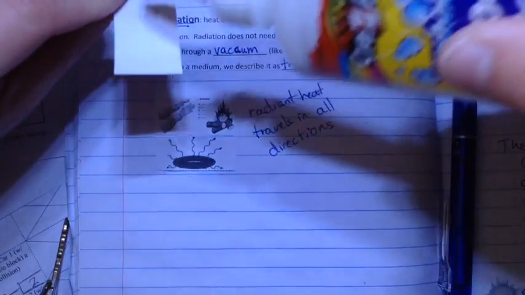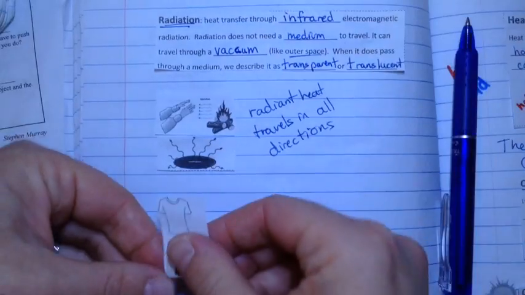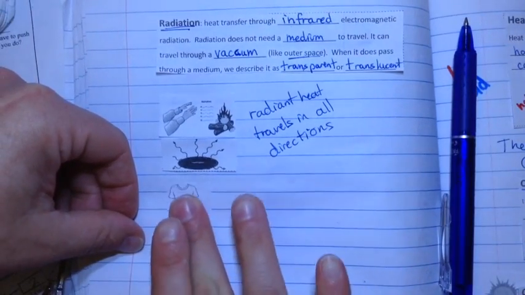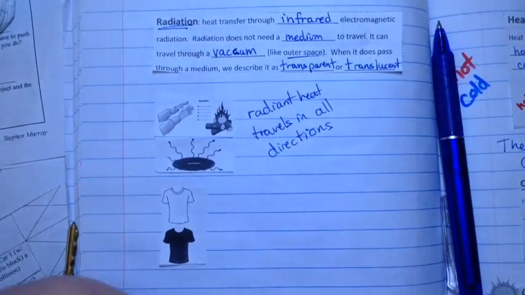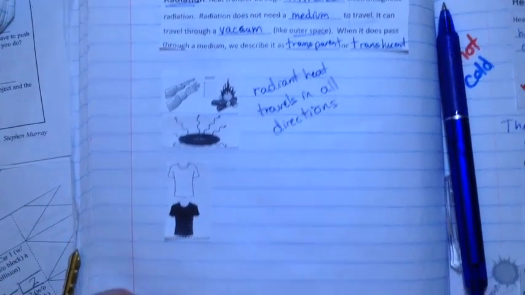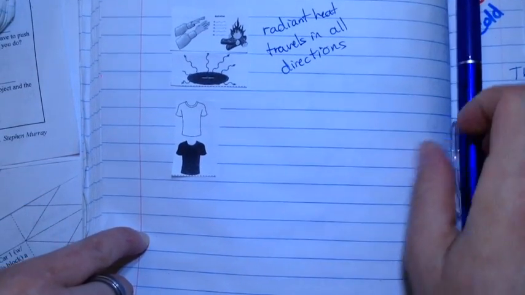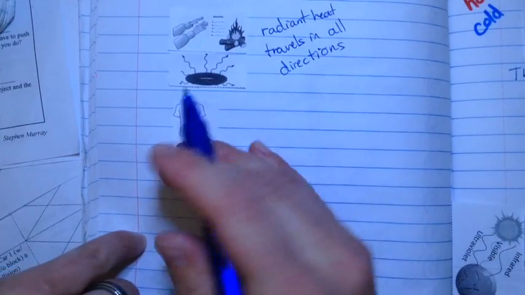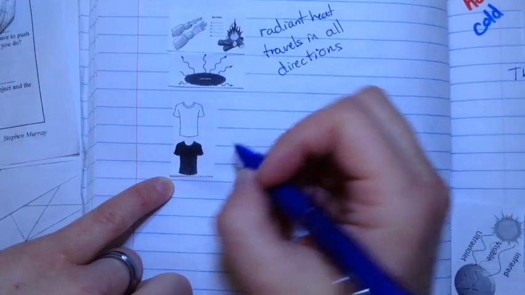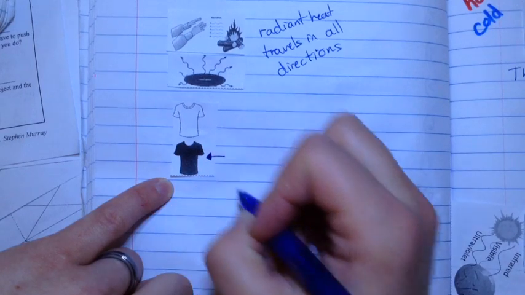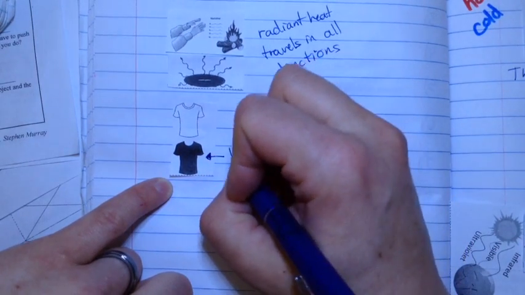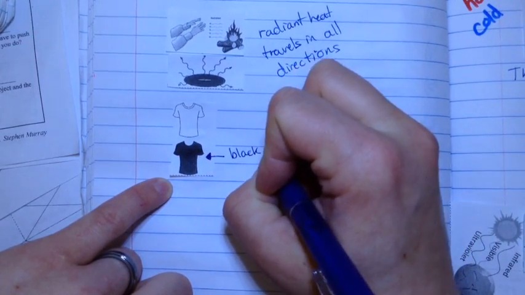All right, black t-shirt, white t-shirt. We all live in Laredo. So, for the most part, when I ask you which is the better one to wear in the summertime, you all know that answer. Why is the black so uncomfortable in the summertime? Black attracts the sun.